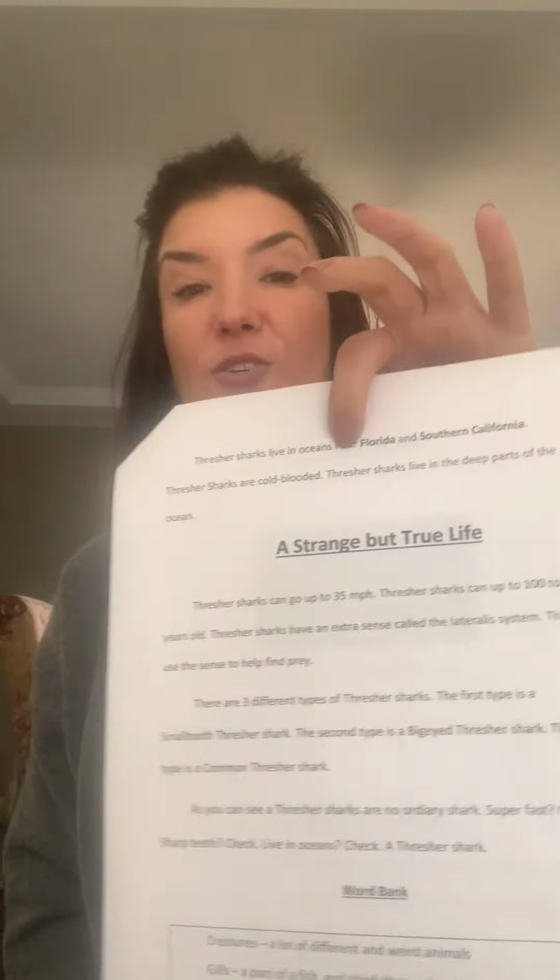This one is just interesting facts. This one is stick football. Fantastic giraffes. A strange but true life. That sounds cool. Visiting vicious cats. That's neat. Odd but true. I like that one as well.